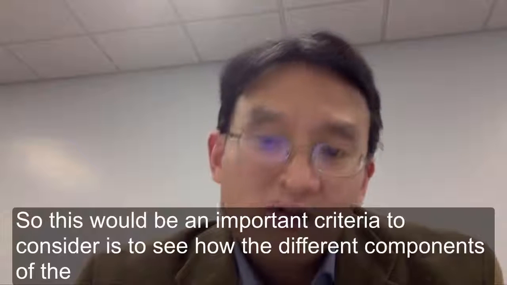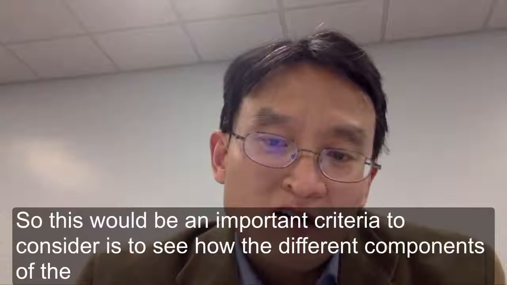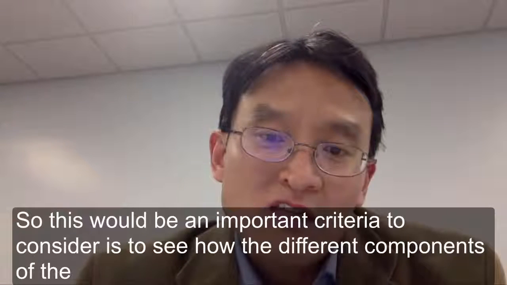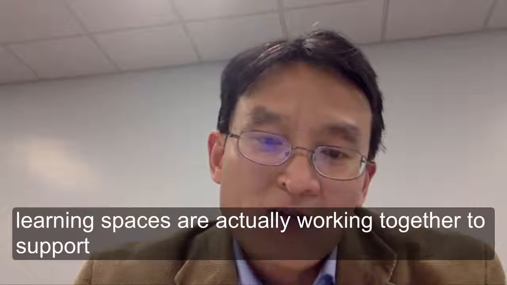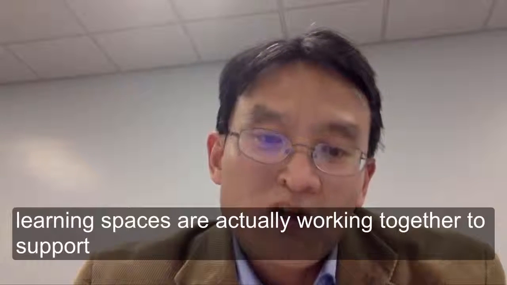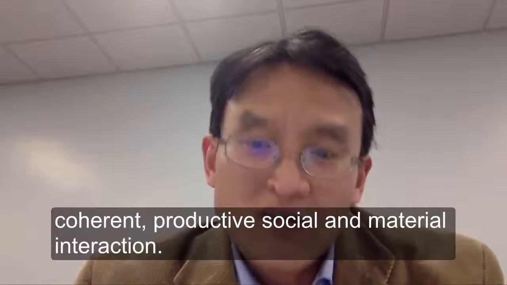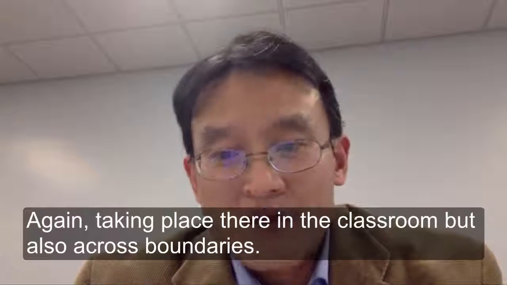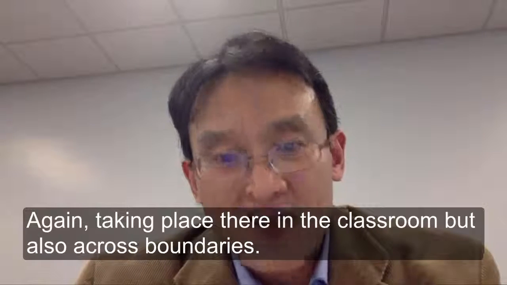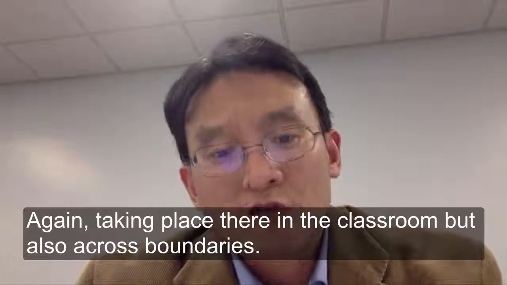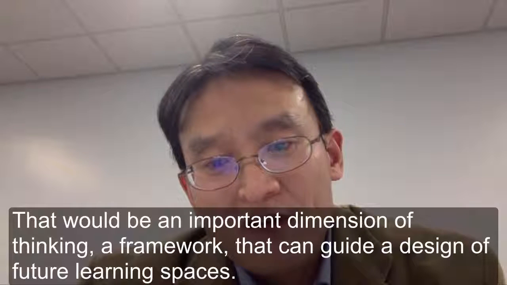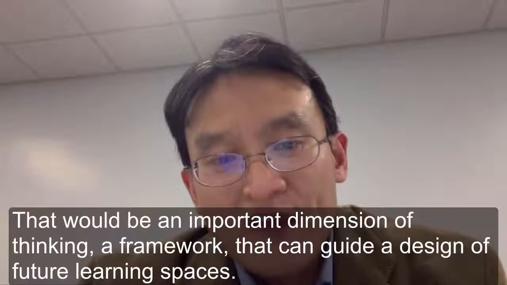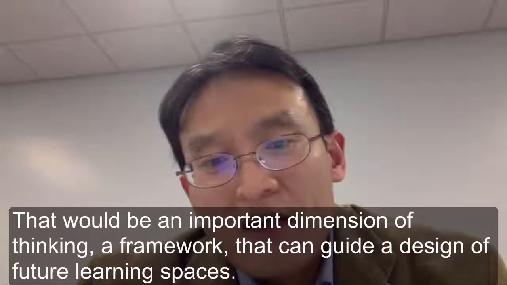So this will be an important criterion to consider, to see how the different components of the learning spaces are actually working together to support coherent, productive social and material interaction. Again, it's taking place there in the classroom, but also across boundaries. That will be, I think, the important dimension of thinking, a framework that can guide our design of future learning spaces.